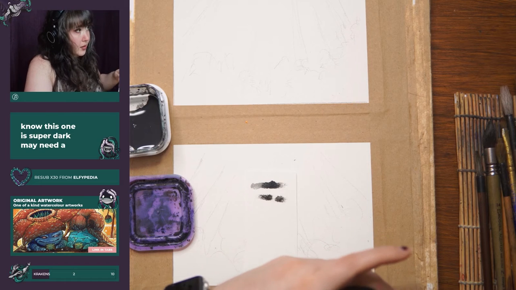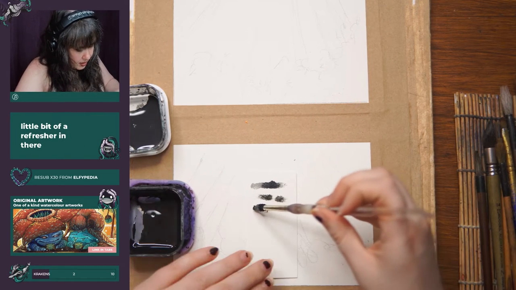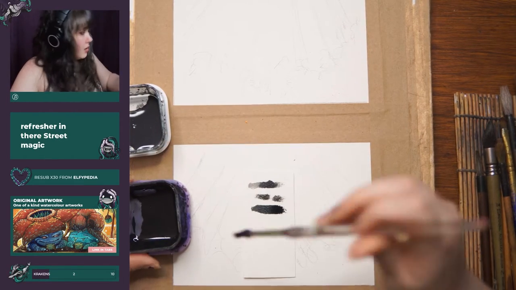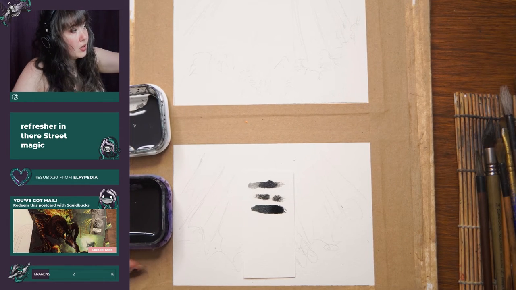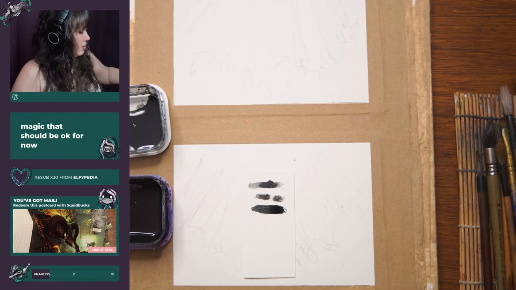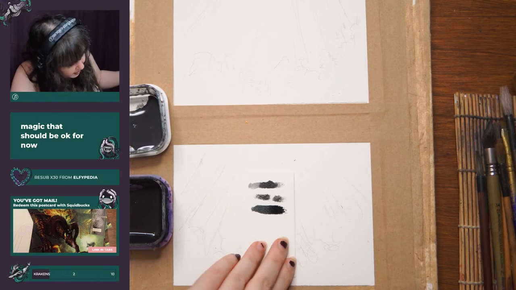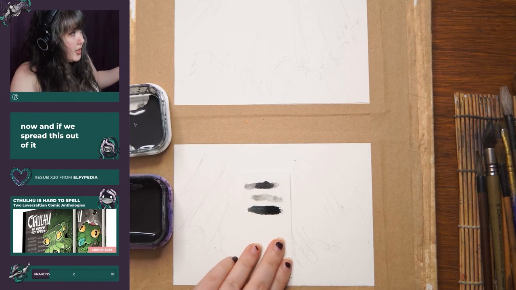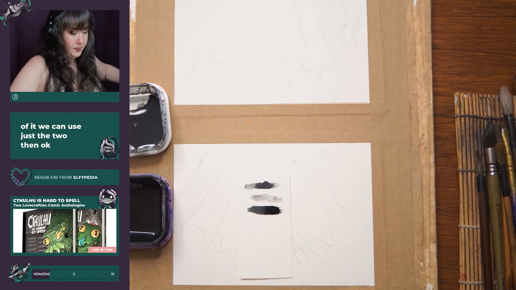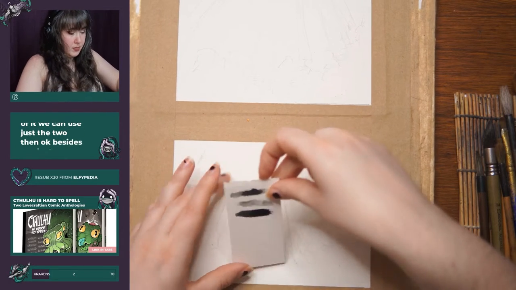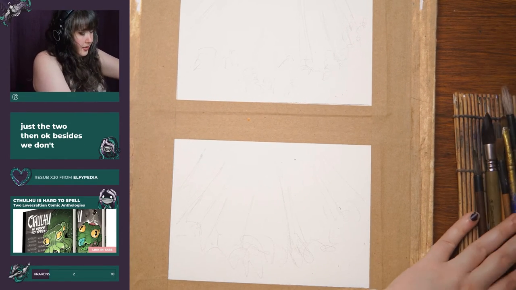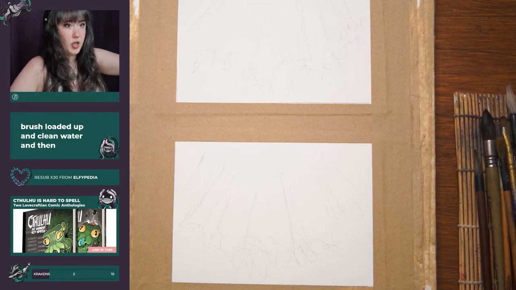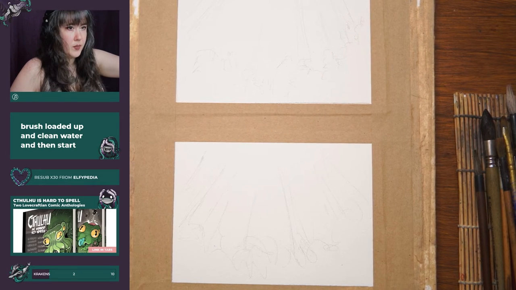May need a little bit of a refresher in there. Straighten that back in. That should be okay for now. Okay. And if we just spread this out a bit, yeah, I think that'll work. We can use just the two then. Set these aside so we don't mess them up. And let's get our oval wash brush, load it up with some clean water, and then start mapping the areas.